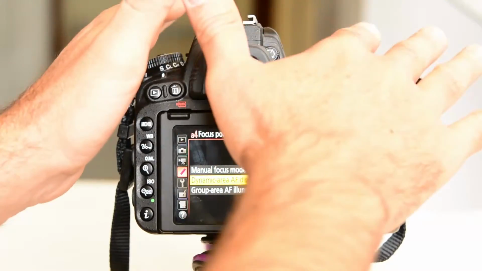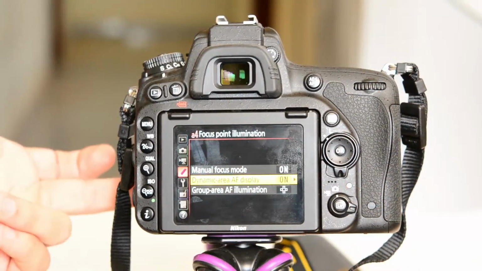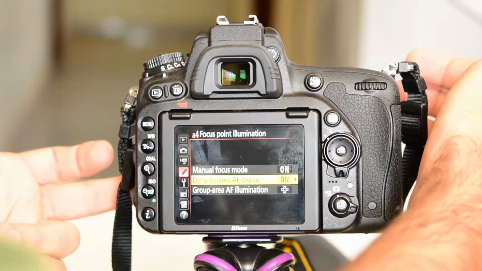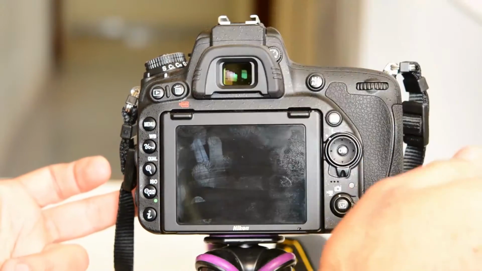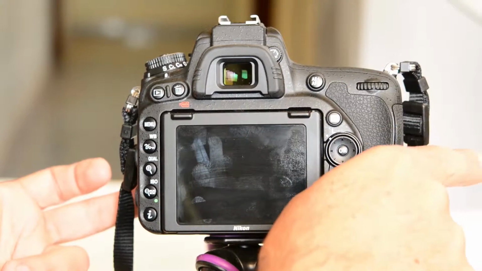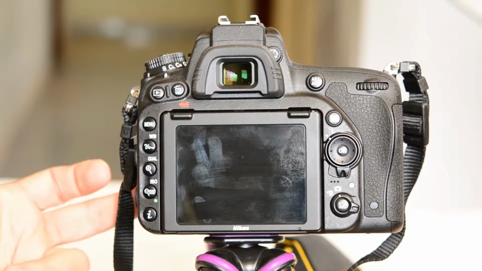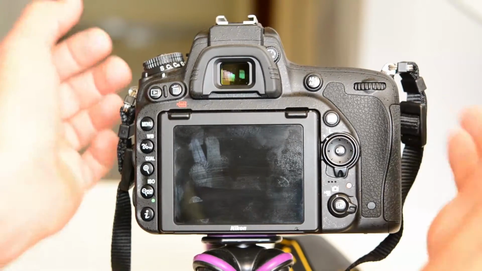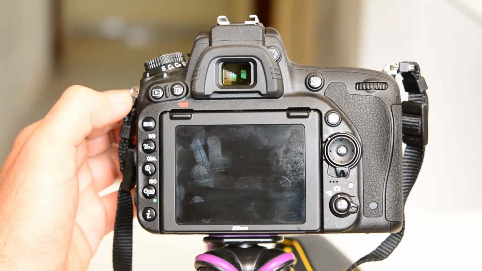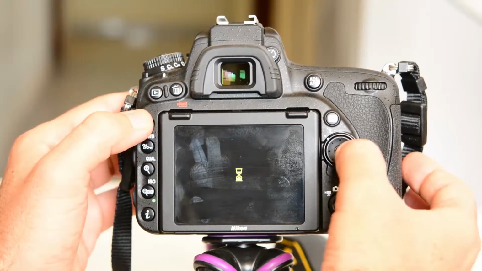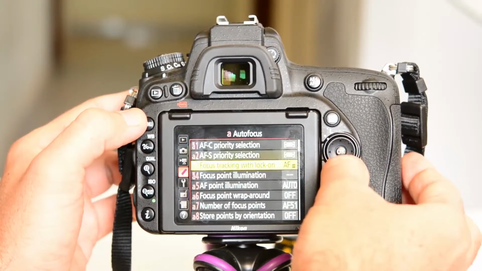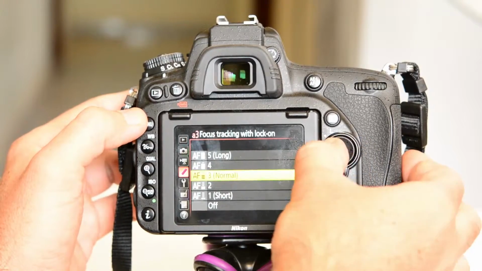You move this option in here. You press here in the Bluetooth focus and you choose here, using this dial, the option, for example, single or group area or dynamic area. In dynamic area you have 9, 21 I believe, because this camera goes up to 51 focus points. Well, the next option is not that part.